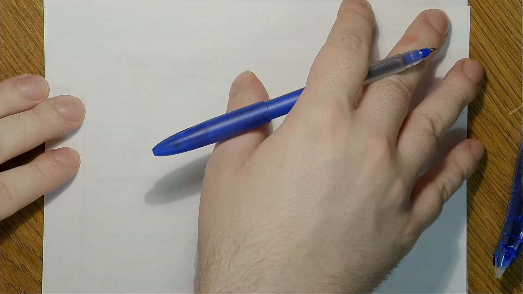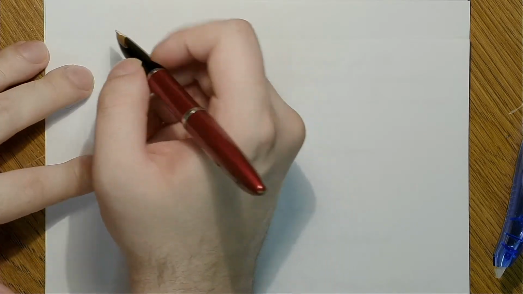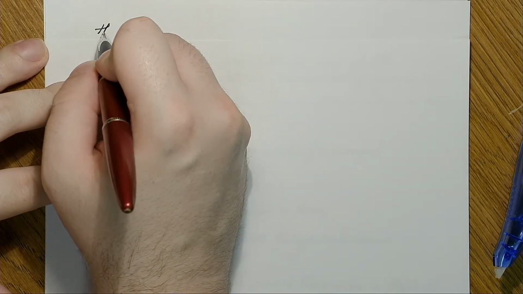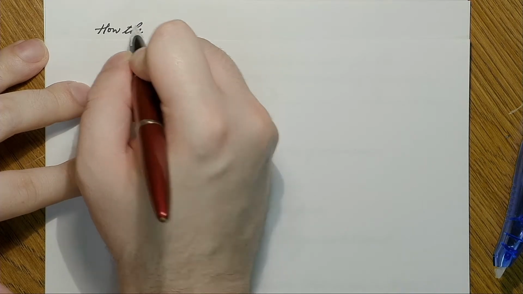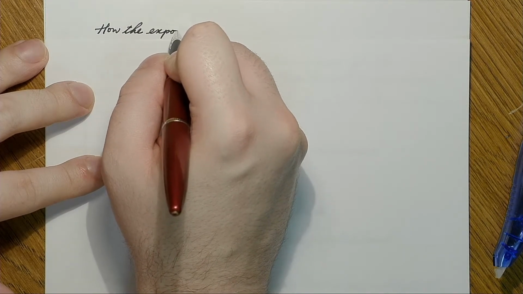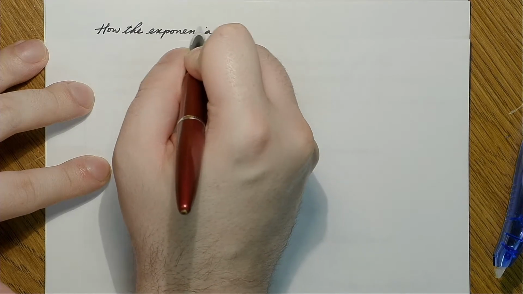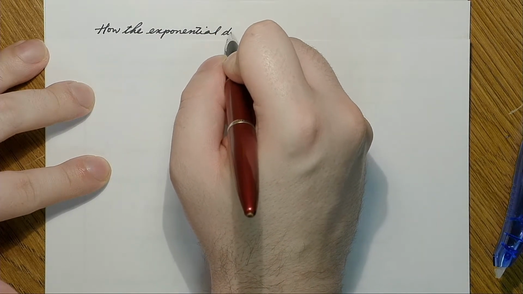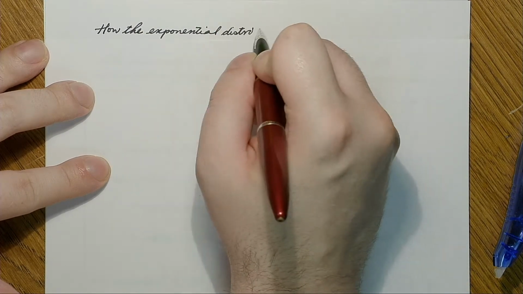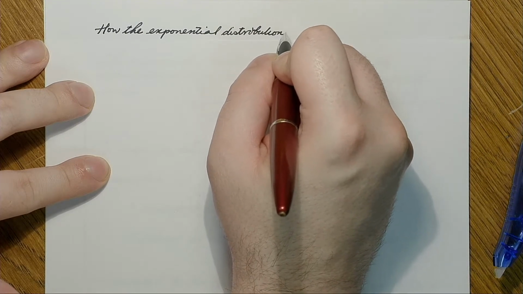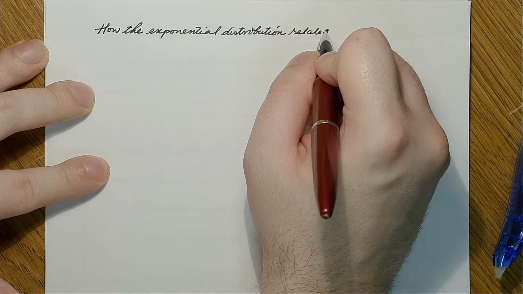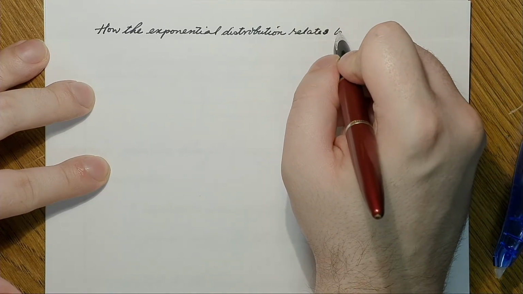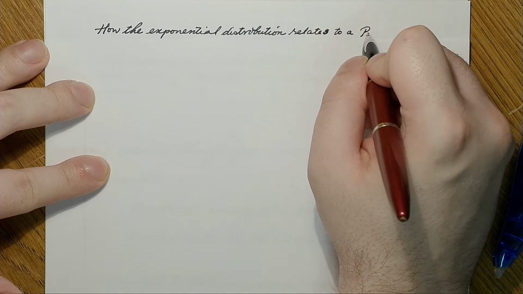So in this part right here, I'll call it how the exponential distribution relates to a Poisson process.